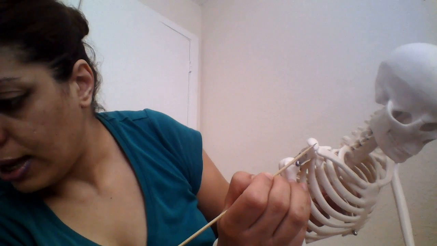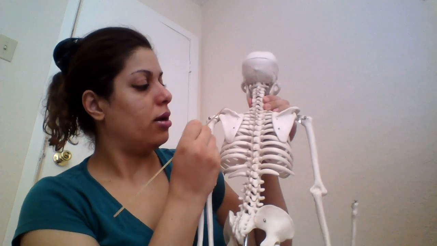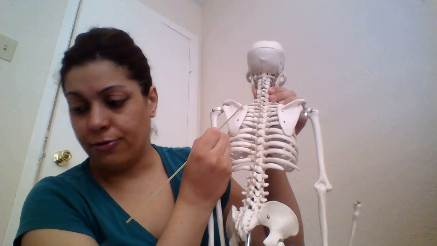Acromion process. The acromion process is here. I can show you exactly. And the other one is the spine on the posterior part of the scapula. I can show you the spine, and the infraspinous fossa. The infraspinous fossa is here, the supraspinous fossa, and subscapular fossa. Now we're gonna go to the humerus.